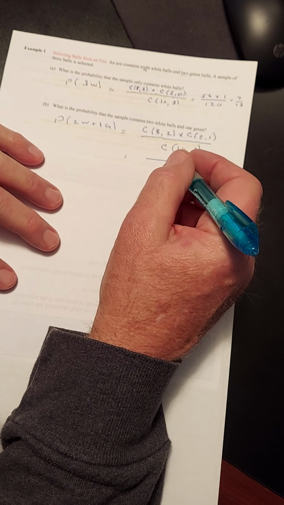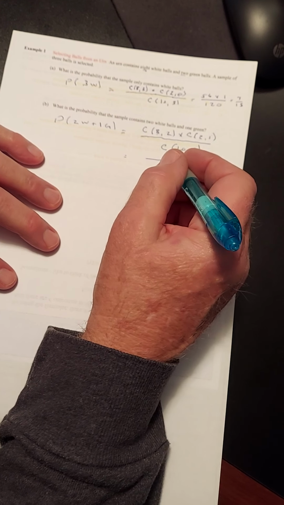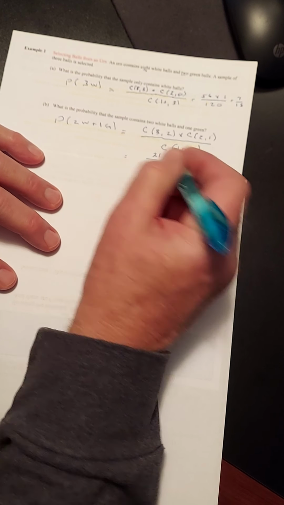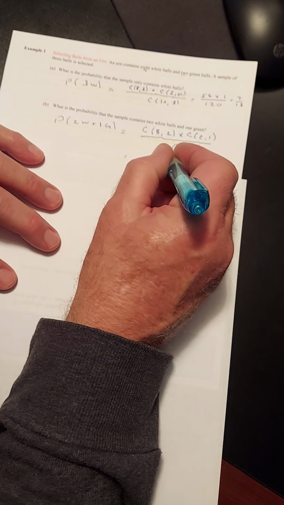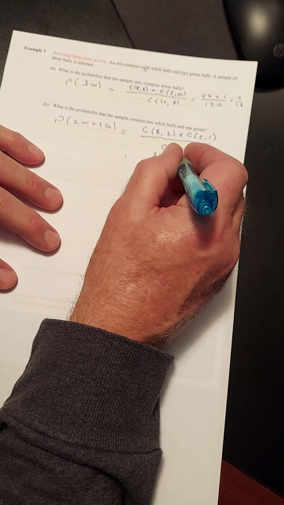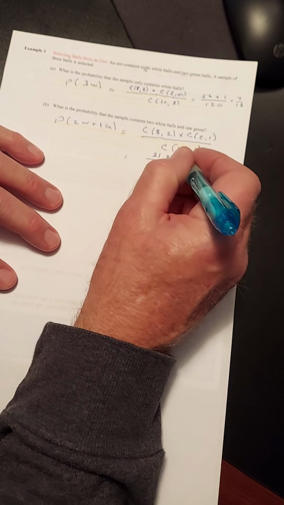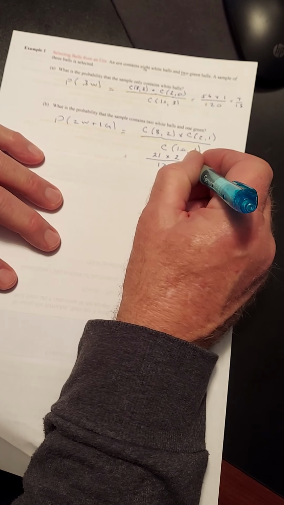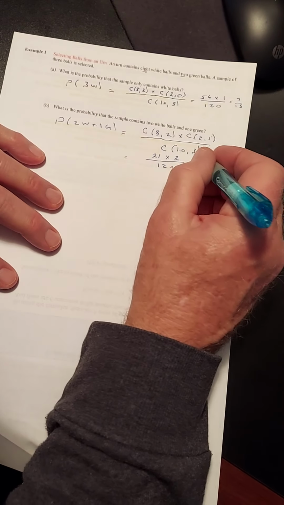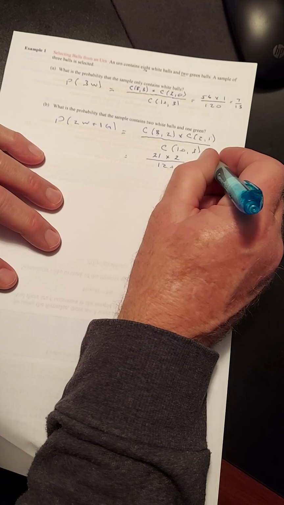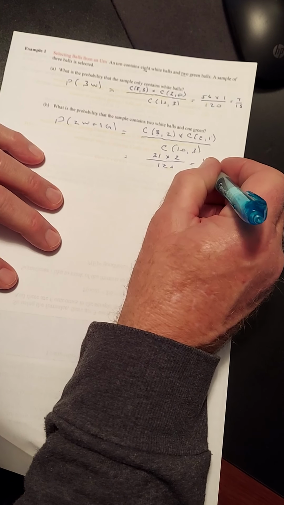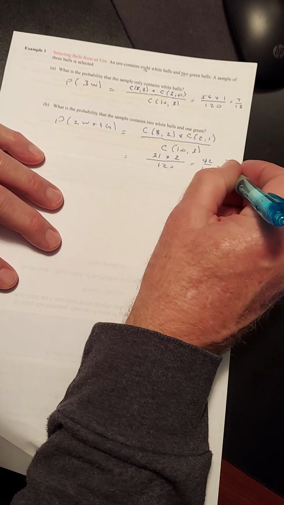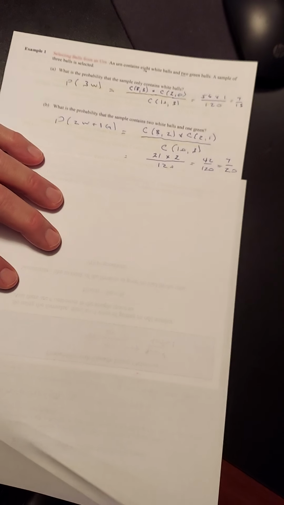So if I put the numbers in there, combination of 8 picking 2, I've already done this, so streamline a little bit, that's 21. And a combination of 2 picking 1, that's 2. And the bottom number is still 120. So 2 times 21 is 42 over 120. And that's going to end up being 7 over 20 for your final answer.